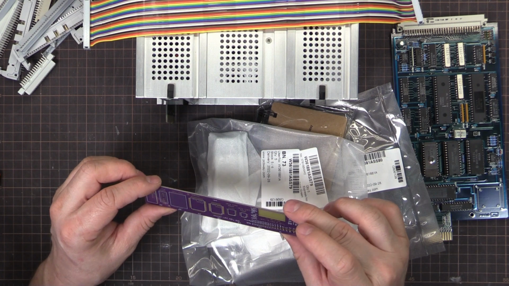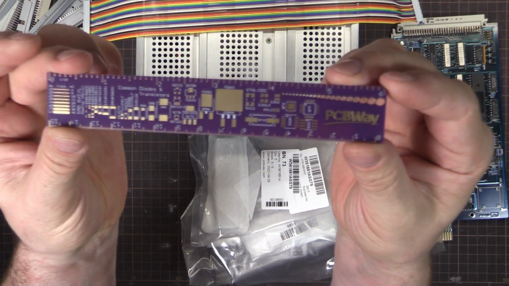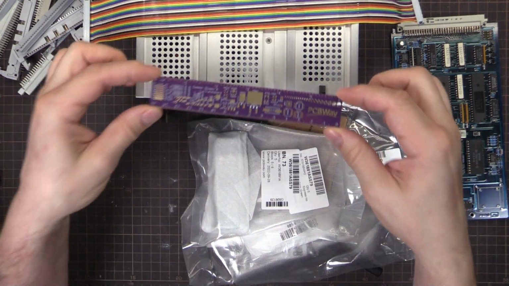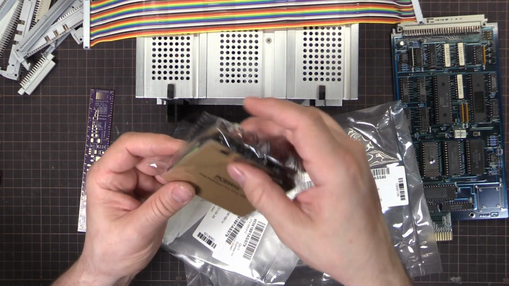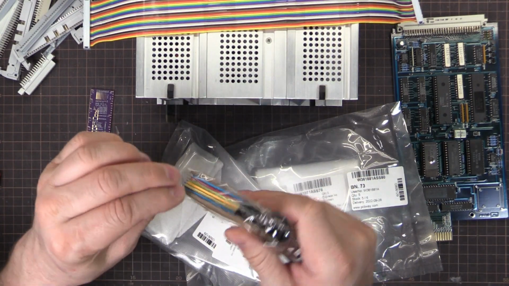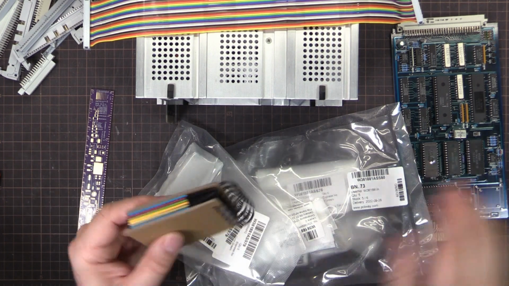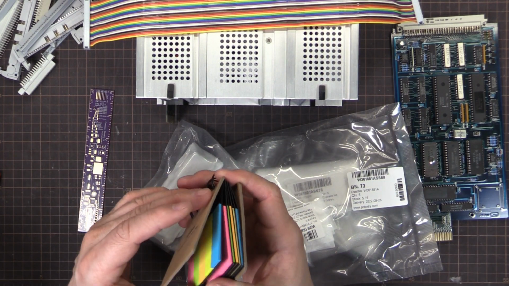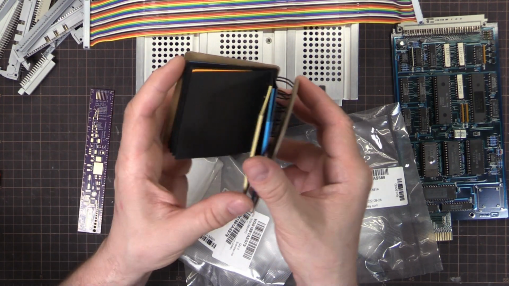So looks like I've got a nice PCB ruler there, purple one, nice. Oh, what's this one? A little gift. My contact at PCBWay said that she sent me a few extra little gifts. Oh, cool! It's like a little book of sticky notes. Awesome.